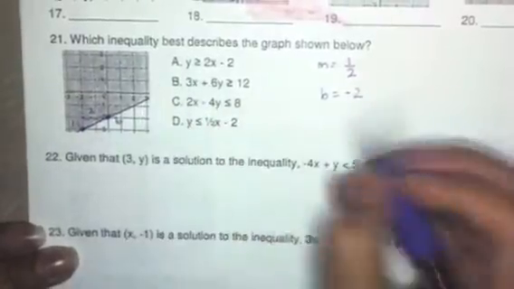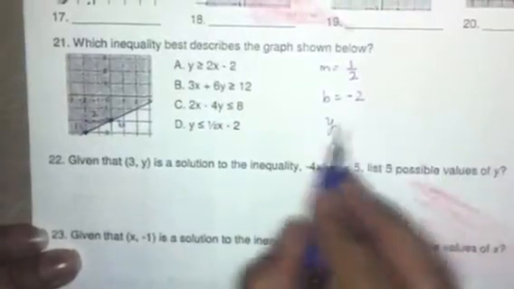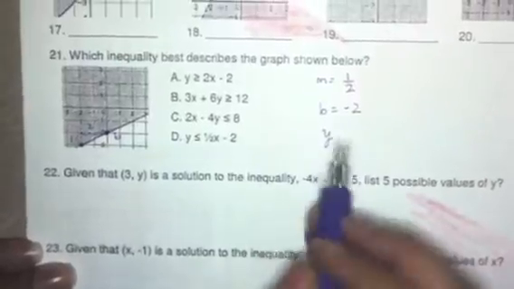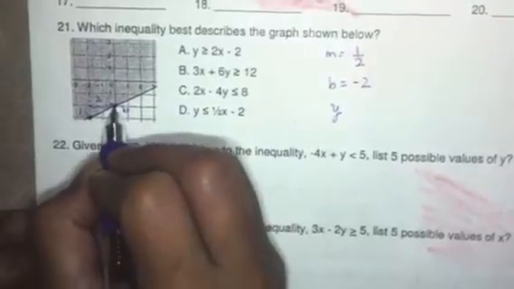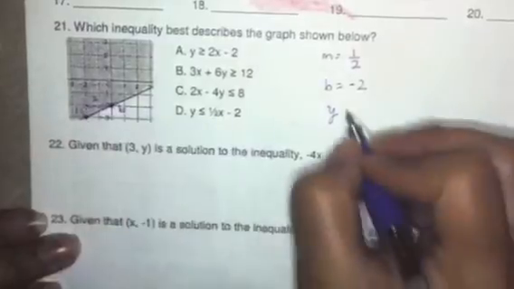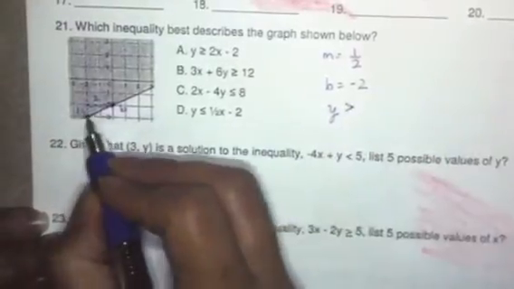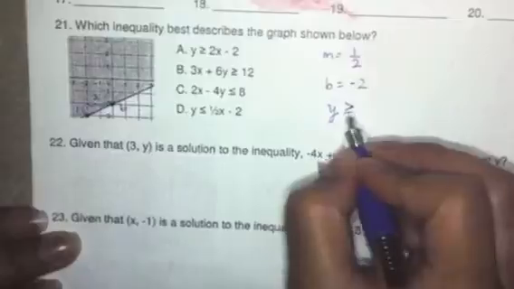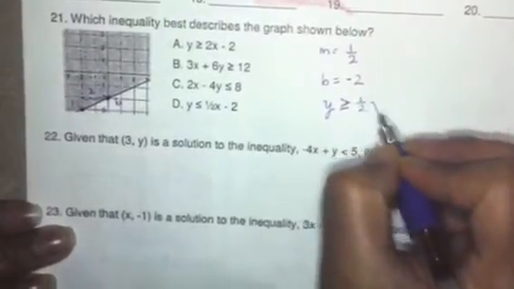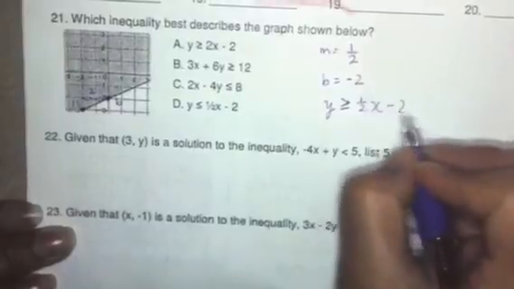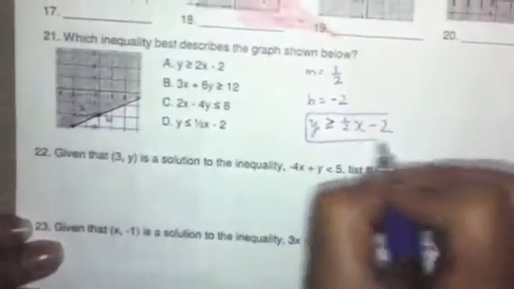This is an inequality, so I'm going to write y, but I'm not going to write equals. It's not an equation, it's an inequality. So you want to find out the symbol. What you do is you stand here, and where is it shaded? Is it shaded under or is it shaded above? It's shaded above, so above means more than. And because it's a solid line, I'm also going to include the extra little line at the bottom. Then you write your slope with the x, and then your y-intercept. And that's how you're going to solve these up here.